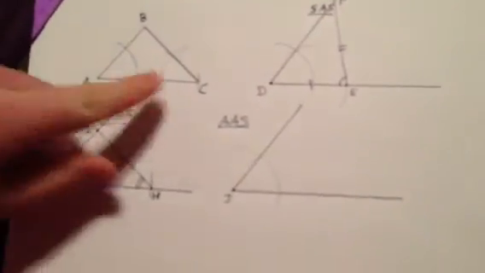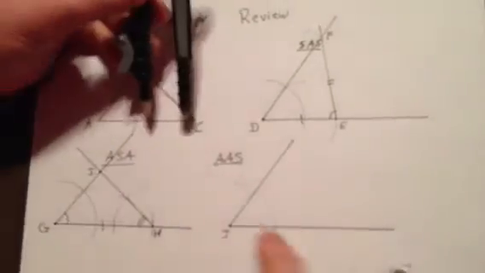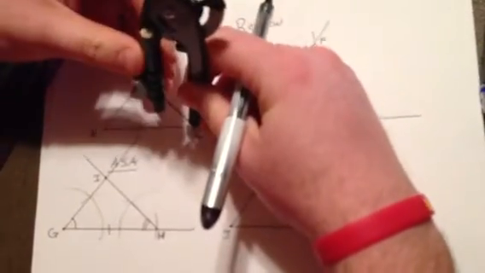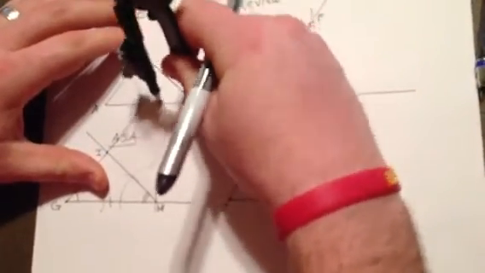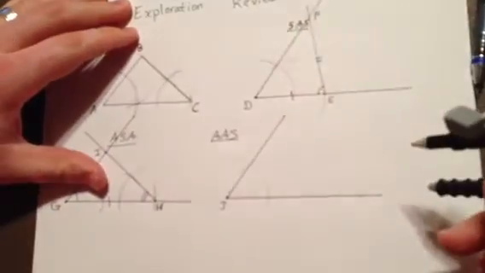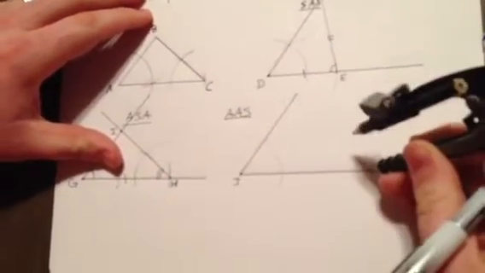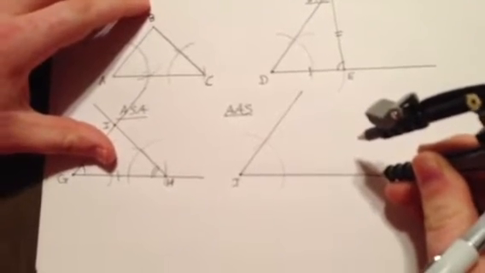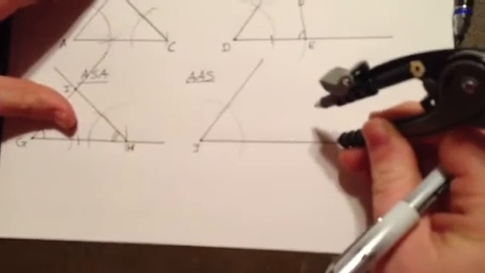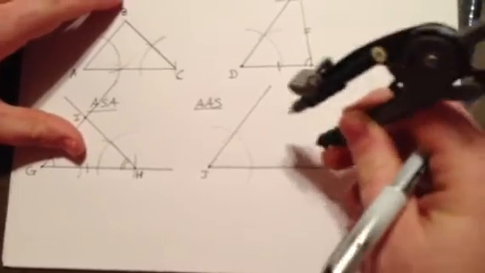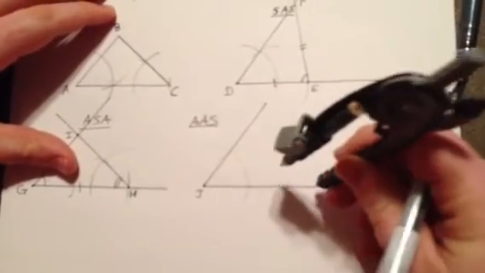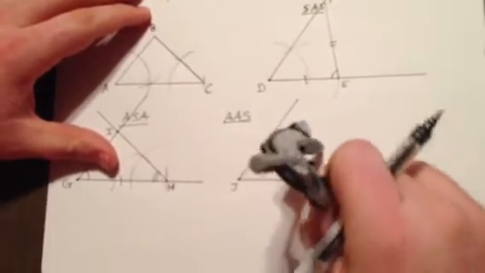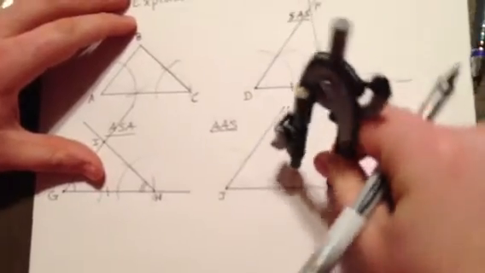Now I have to copy angle C. So again, I put the point of my compass on the vertex of the angle, which is point C, and I open my compass. Since I've got the mark there, I just open it to the same mark. And it doesn't really matter, or does it? Does it matter where I put angle C? That's the next question, right? So, let's test this out. If I put my arc here, if I put my point there, we'll see what happens.